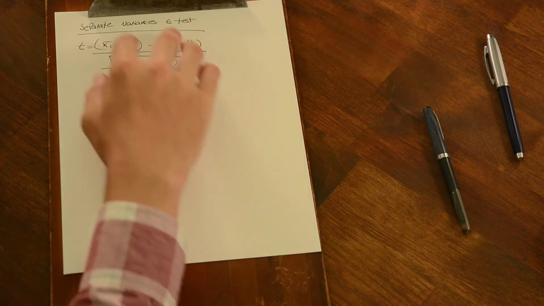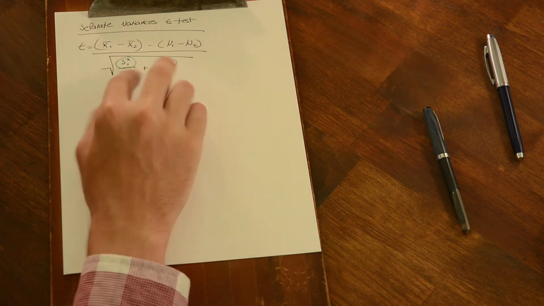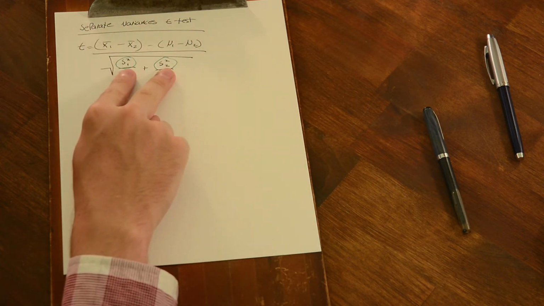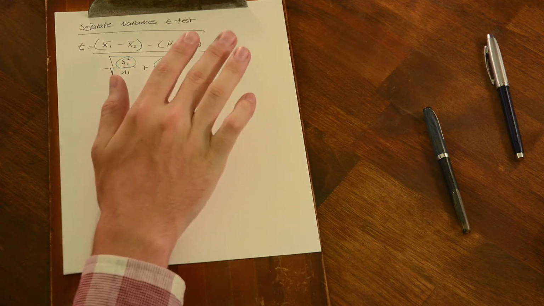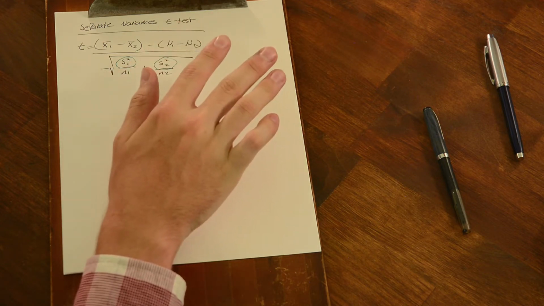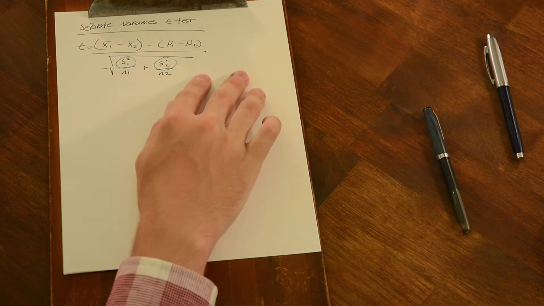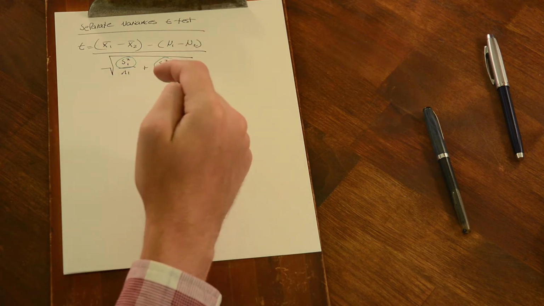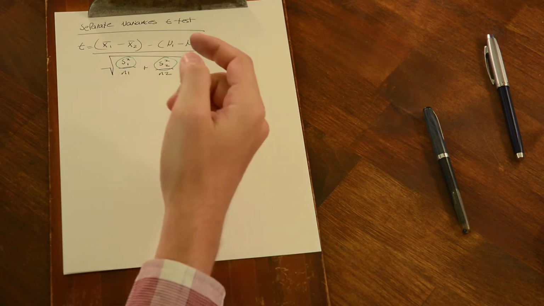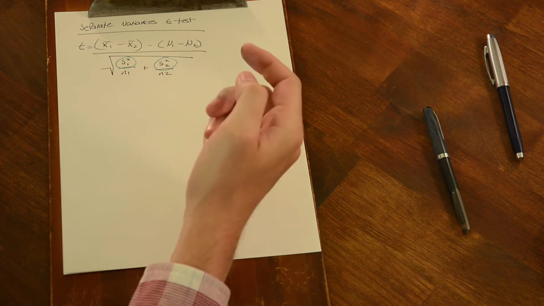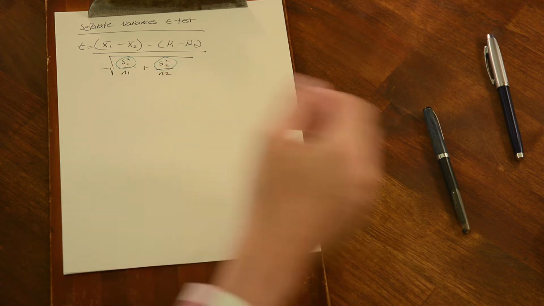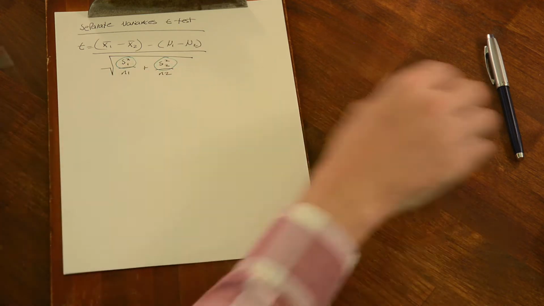Now, since we've already essentially solved this, the only difference is where we're pulling our variances from. I'm going to go ahead and leave this unsolved. If you need to see this formula solved, go ahead and check the previous video. Now, let's move on to the pooled variances t-test. This is slightly more complex.